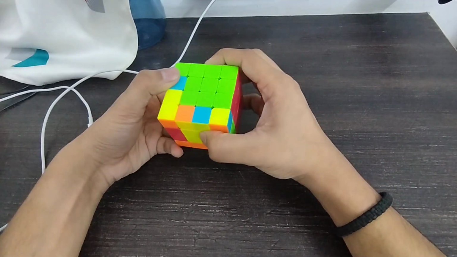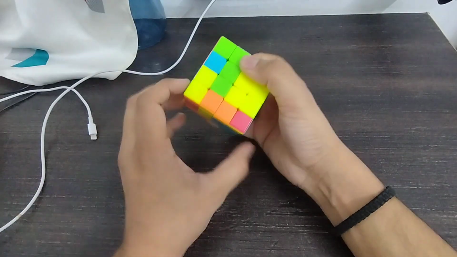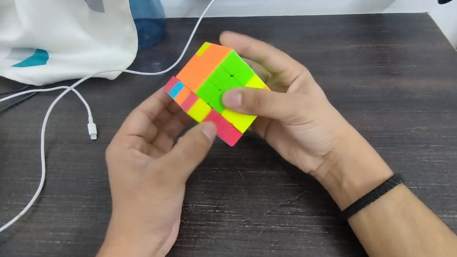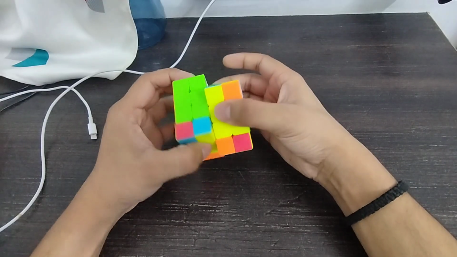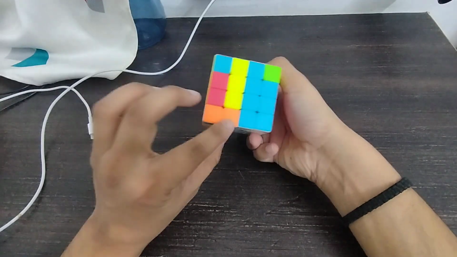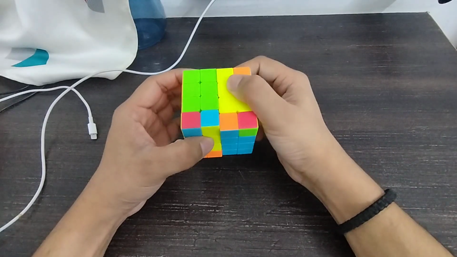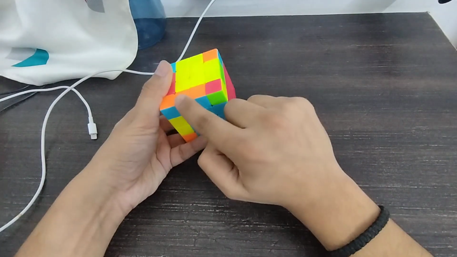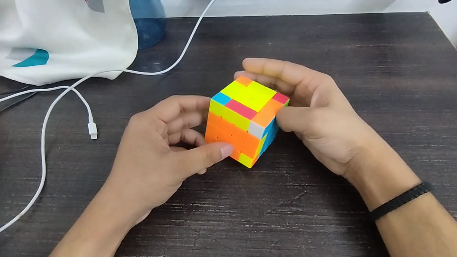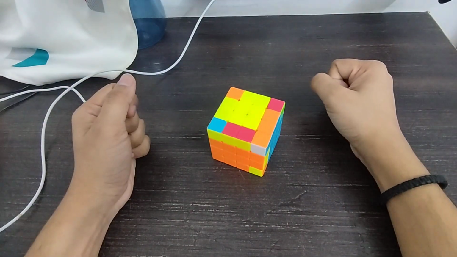Check this out. I will pair orange and yellow, swap it with my blue and yellow piece, undo. See, this one was pushed down, and when I swapped it earlier, blue and yellow will attach with the blue and yellow, and this will attach with the orange and blue. So all my edge pieces are done.